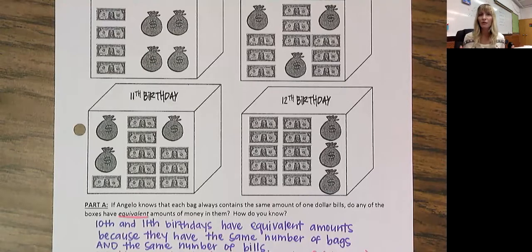And here's one of the really cool things about mathematics and what we're moving forward with: there is definitely an unknown in this scenario. There's a thing we don't know. We don't know how much money's in a bag. In fact, grab a pen right now. We're going to add something to this part A.